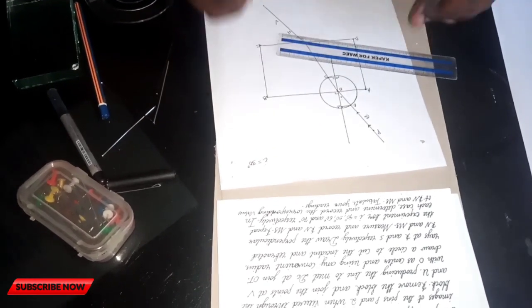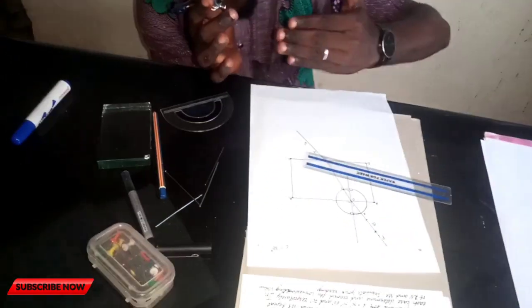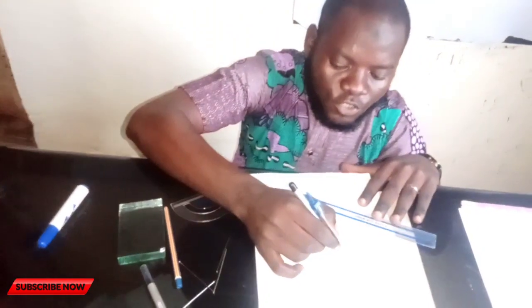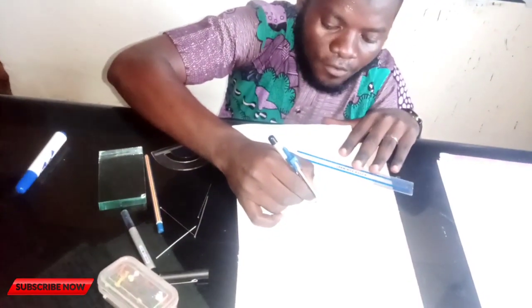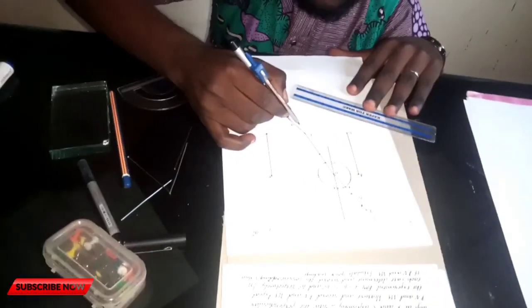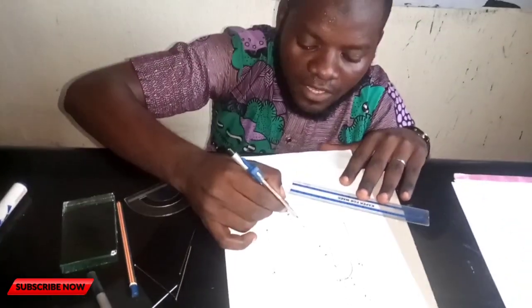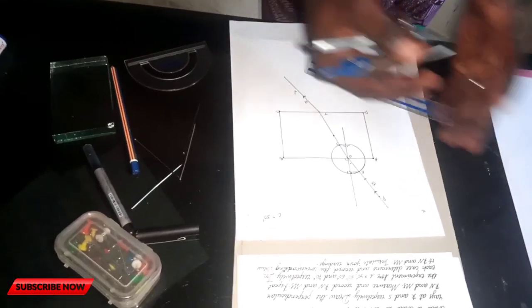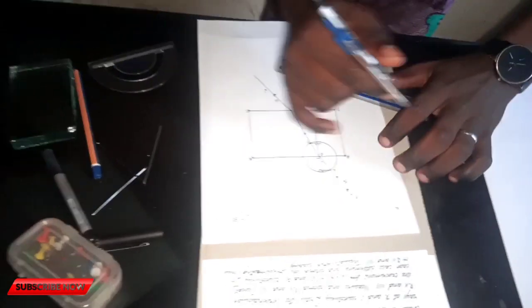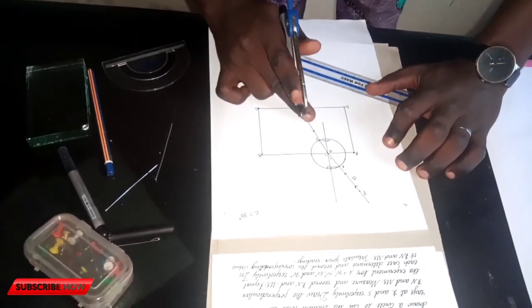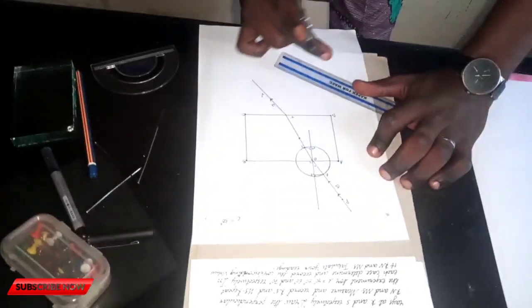If you look at it, you see that we view from here. Because we view from here, it means the light is coming from here. So make sure you put the arrow. Otherwise, what you have been doing is absolutely rubbish if you don't put the arrow, because the examiner will not know where the ray of light is coming from. So having done that, this is a refracted ray and this is the incident ray.